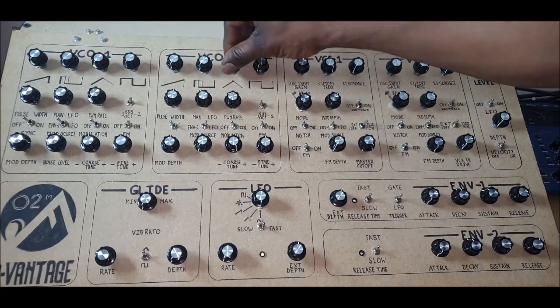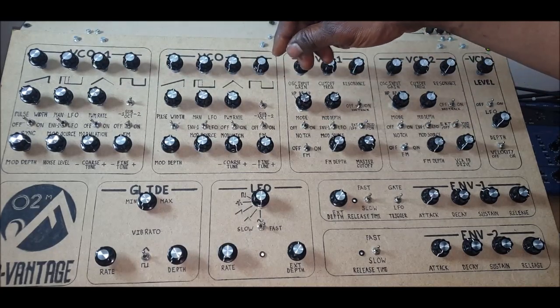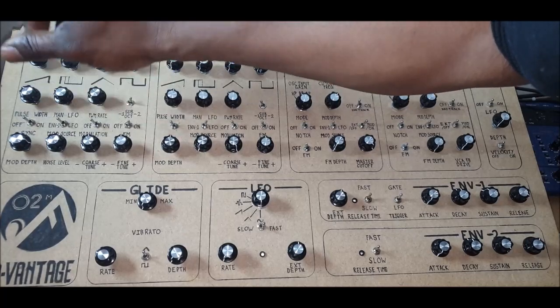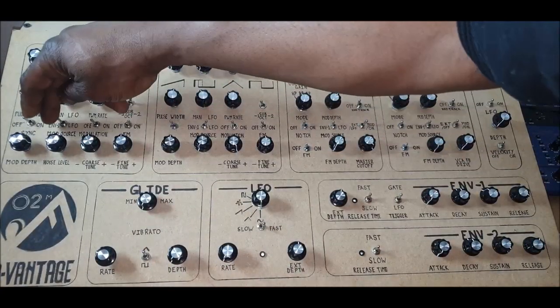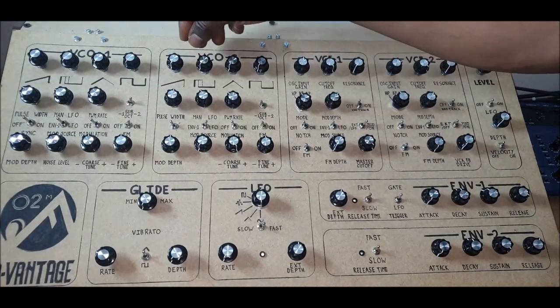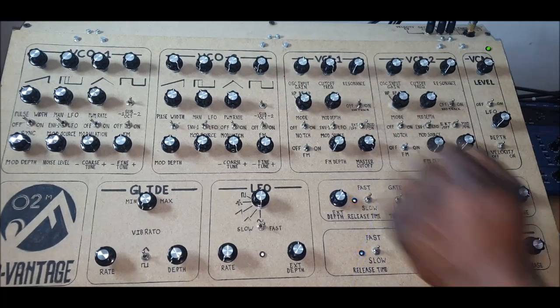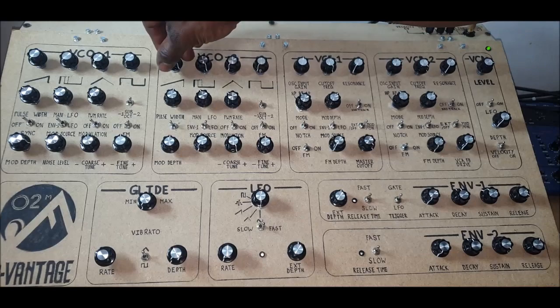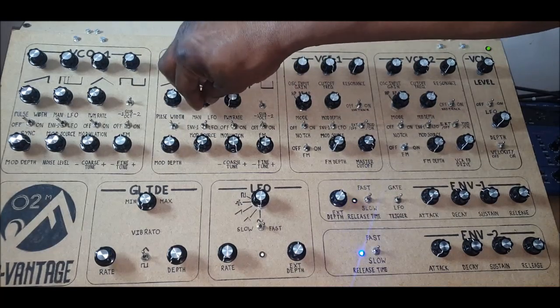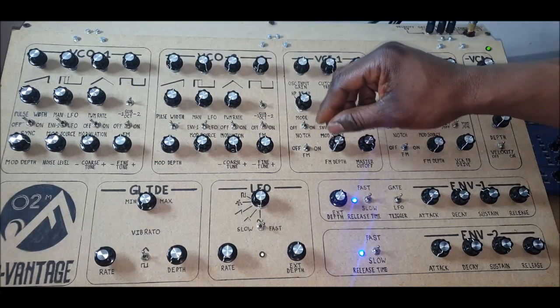Okay, let's have a listen to the LFO, and we can modulate. I'm going to use VCO2 on this one. Do you know what? Let's bring a square wave in. Let's turn the pulse width modulation off.